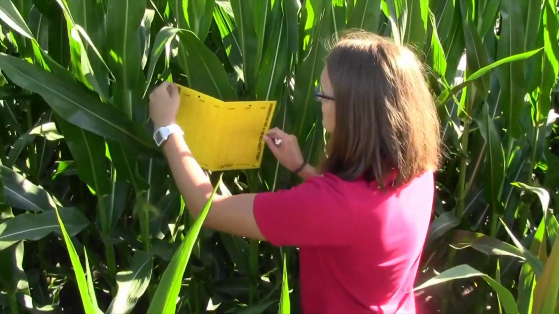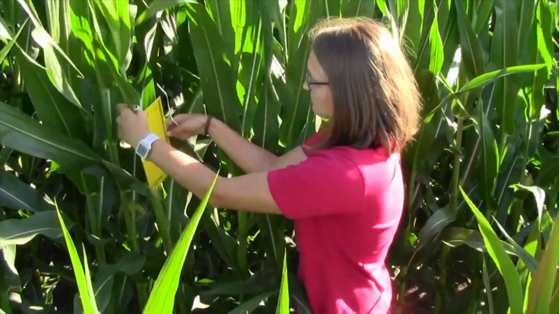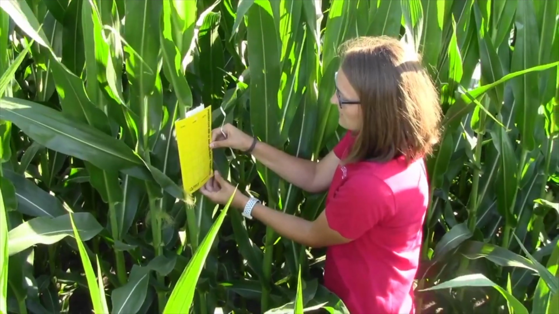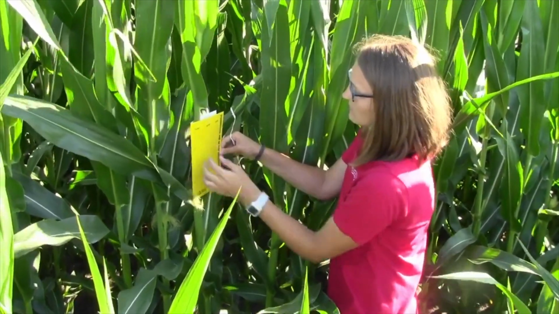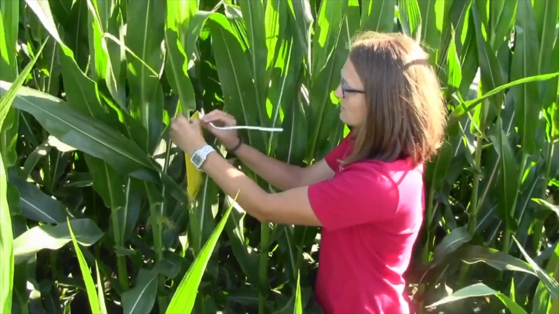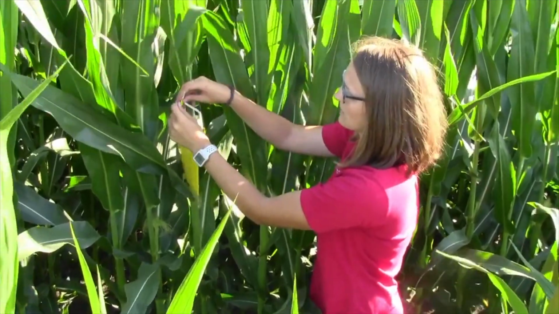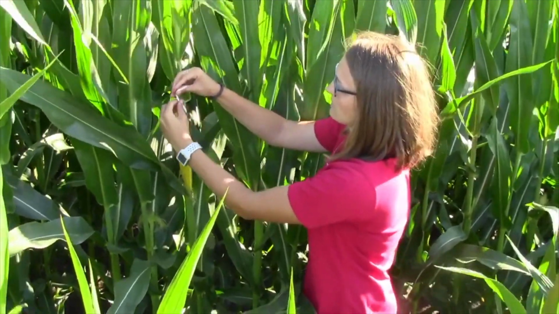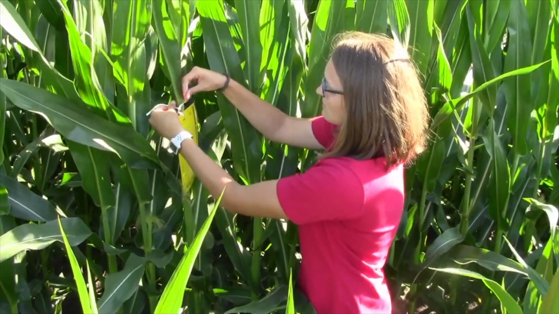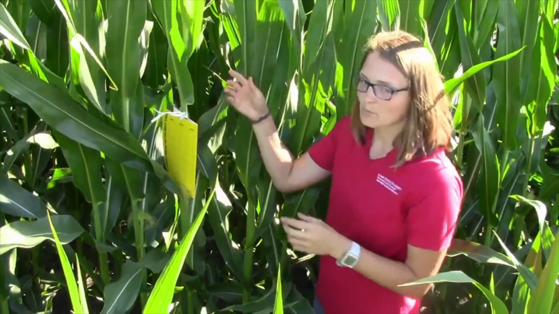And then you'll settle the trap right above the ear, twist it around the stalk, and then you'll secure this little tab at the bottom. And then I like to put this twist tie at the top so that you have another secure point on the plant so that the trap doesn't fall off. And then you'll just twist the twist tie, and then your trap is ready to go.